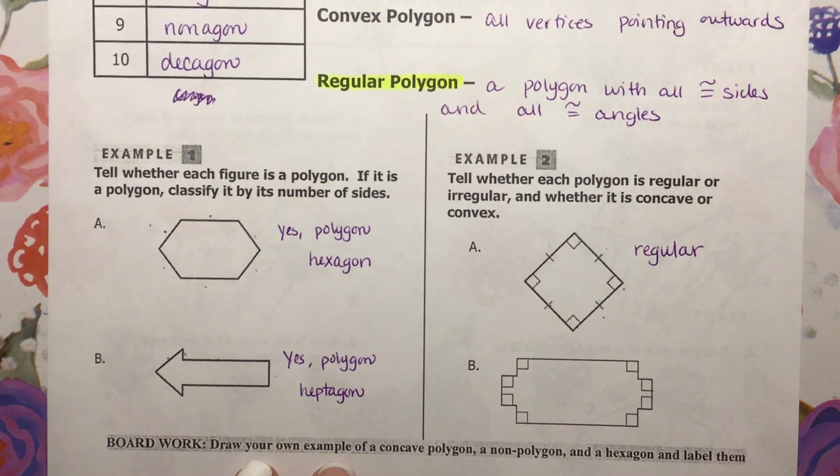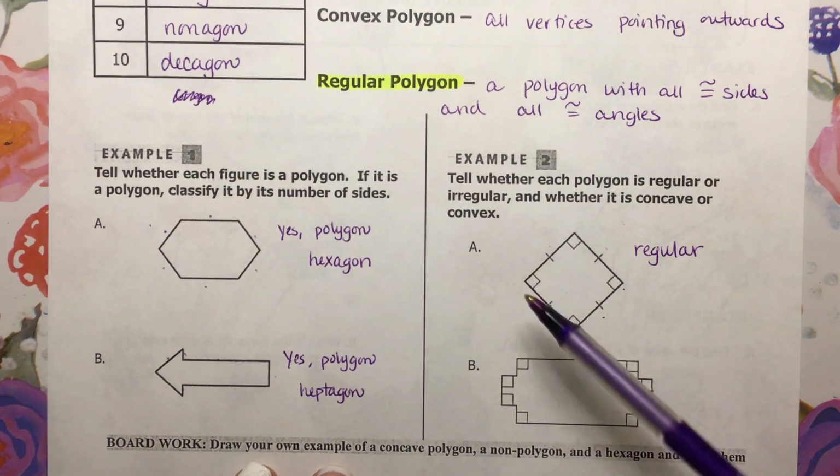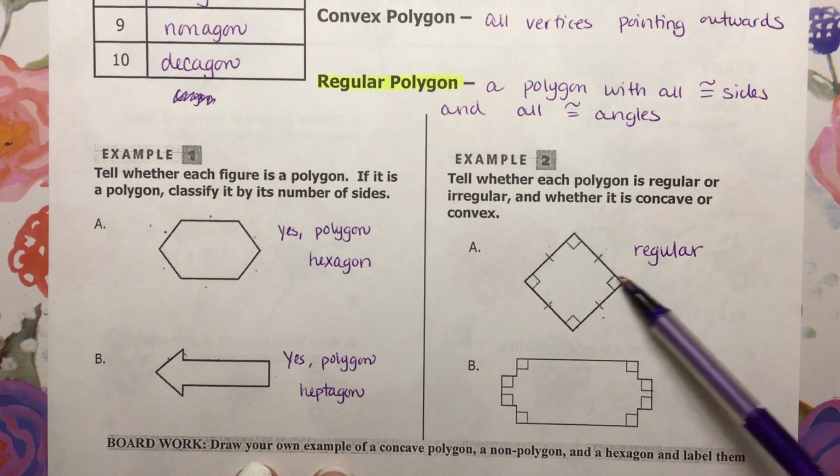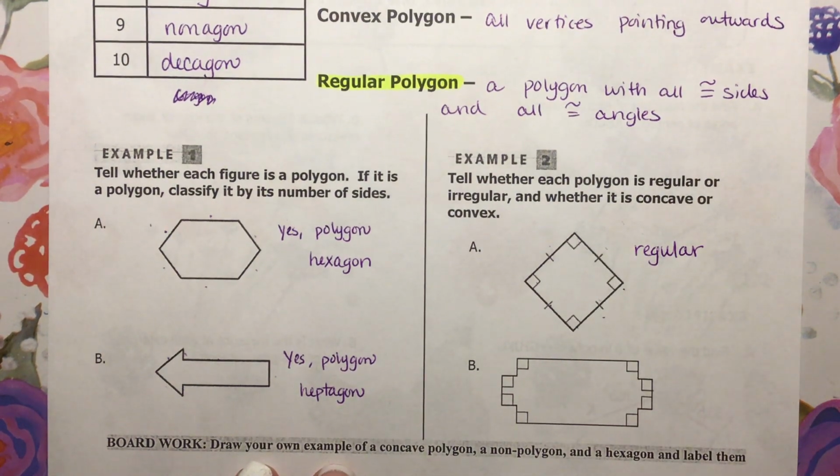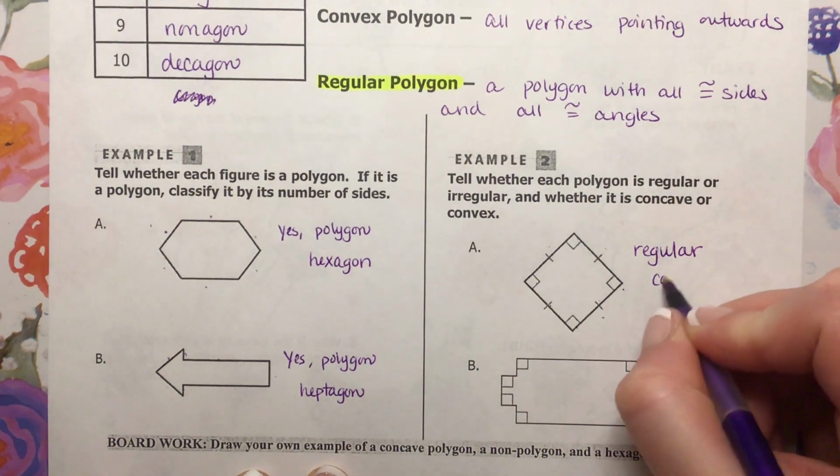Now we're asking, is it concave or convex? So notice how all of the corners are jutting outwards away from the shape, so it is convex.